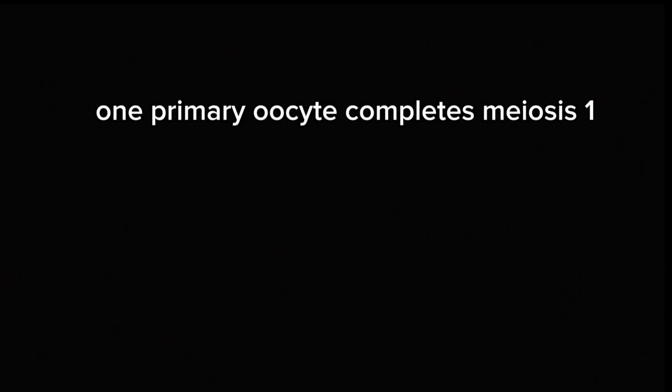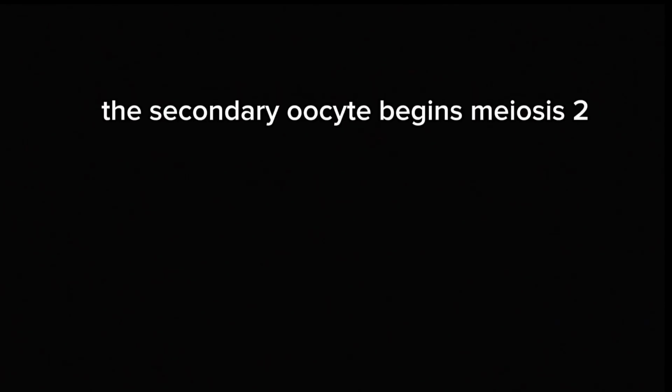The oogonia multiply and enter meiosis to form primary oocytes, but these get arrested in prophase I until puberty. After puberty, during each menstrual cycle, one primary oocyte completes meiosis I to form a secondary oocyte and a polar body. The secondary oocyte begins meiosis II but gets arrested at metaphase II. This is the stage at which it is ovulated.